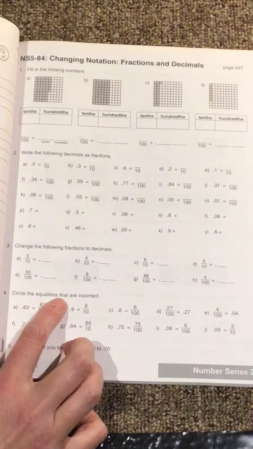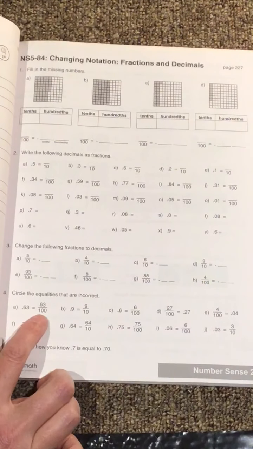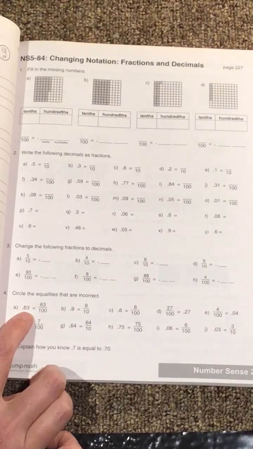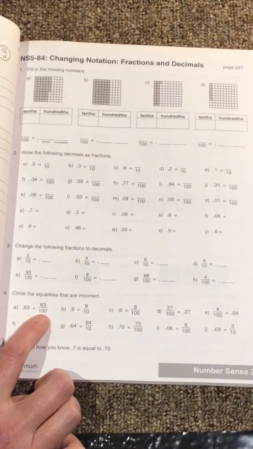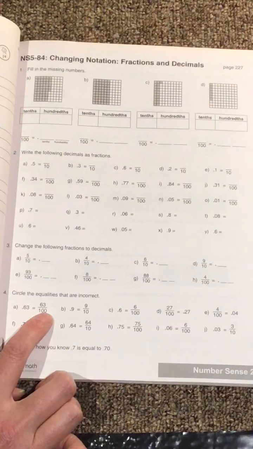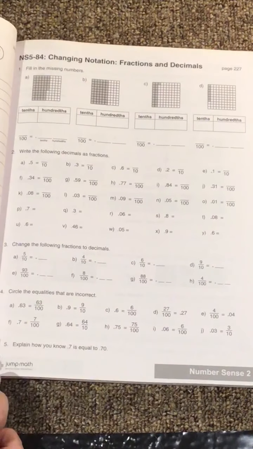Circle the equalities that are incorrect. You'll notice in between the decimal and the fraction, they've put an equal sign. If whatever decimal they've given you does not equal the fraction that they've given you, they're asking you to circle them. So if this and that are not the same amount of cake, circle that one. Okay.